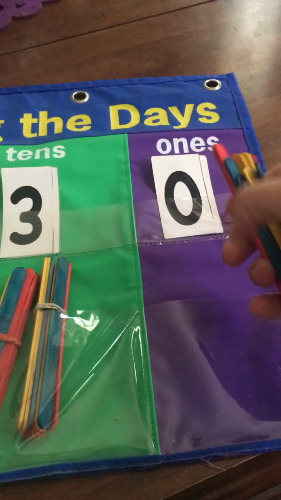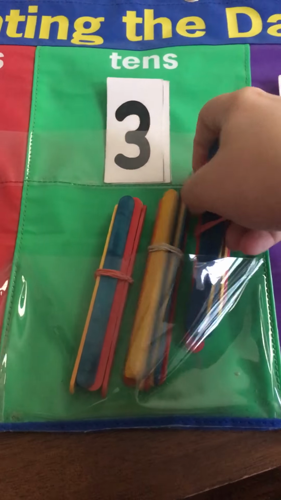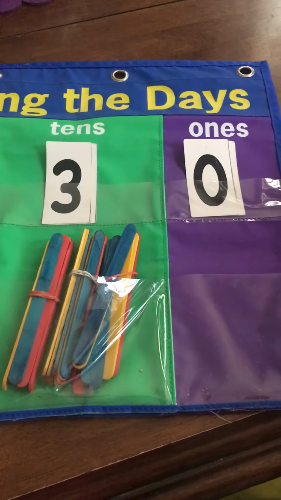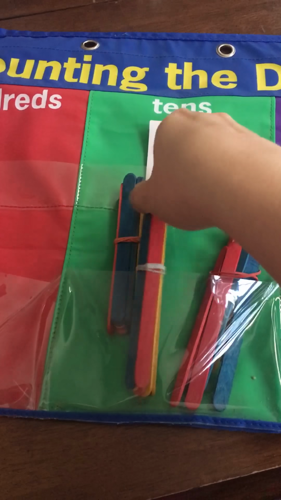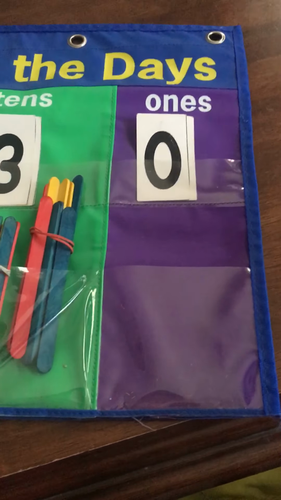So now the ones column will be empty, and we put this chunk of 10 in the tens. So they know that 3 chunks of 10 equals 30. And there's 0 left in the ones column.